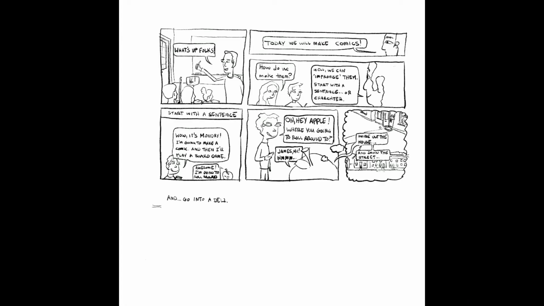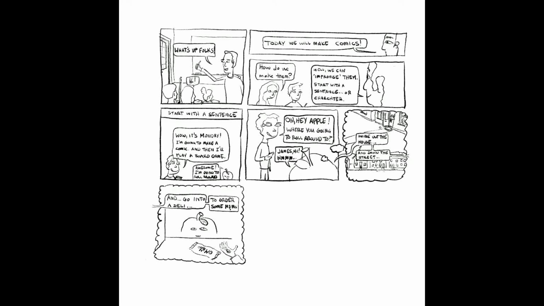Then I went to the next panel, and he continues, and go into a deli. And I drew the apple. I realized if he's in a deli, maybe I could draw him looking at the counter from the perspective of the person who works at the deli counter. And then he continues what he's saying. He says to order some M&Ms. And then you see that he's buying a bag of peanut M&Ms here.